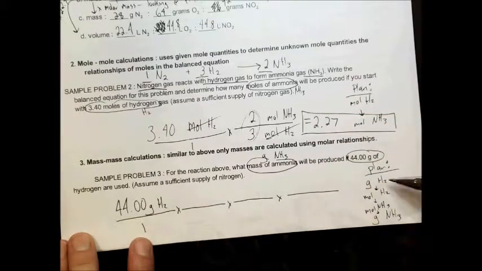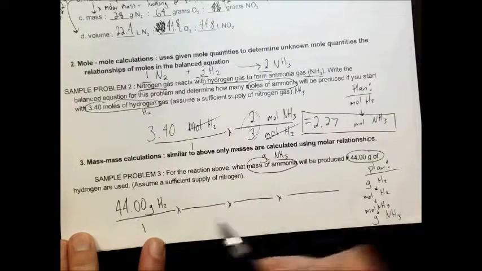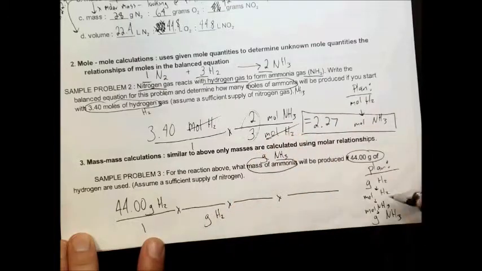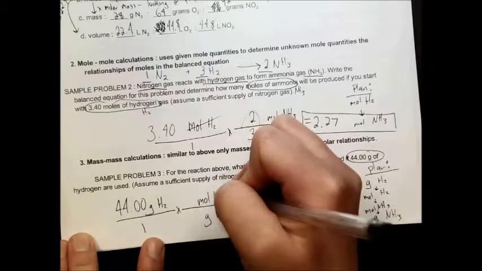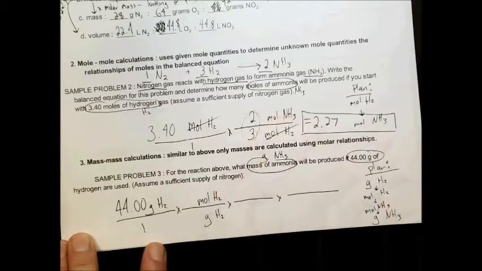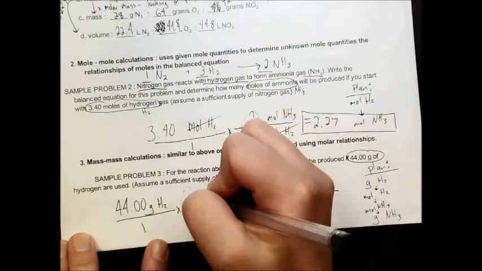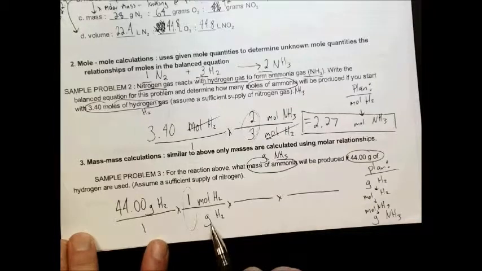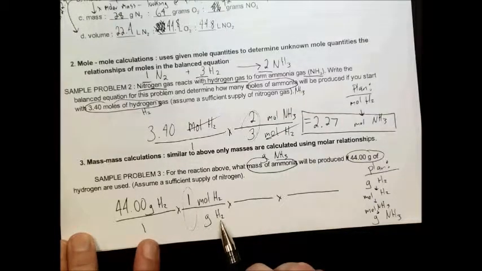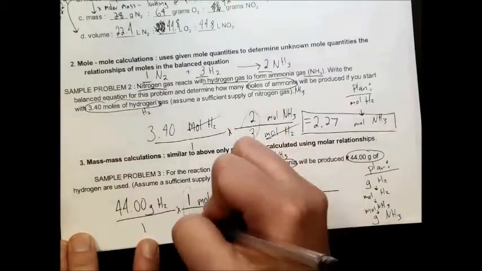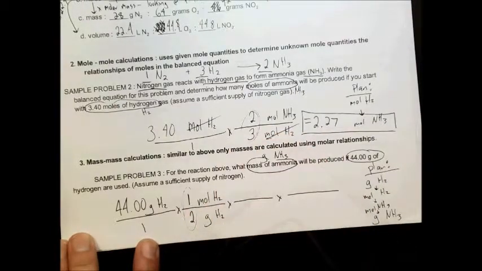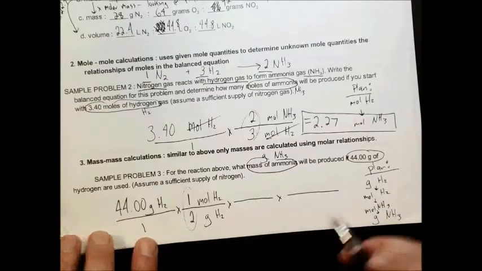My first conversion is going from grams of H2 to moles of H2. I want grams of H2 to cancel out, so I'll write it on the bottom. And I want to be left over with moles of H2, so I'll put that on top. I need to fill these numbers in. If I look on a periodic table, 1 mole of hydrogen is just 1 gram, so that means 1 mole of H2 is about 2 grams, because there are 2 hydrogens in H2. 2 grams, 1 gram each creates 2 grams.